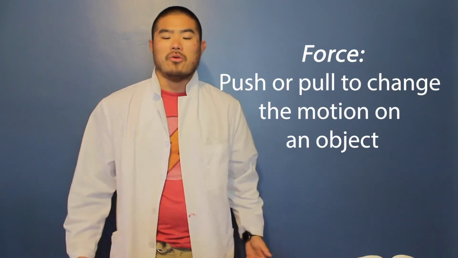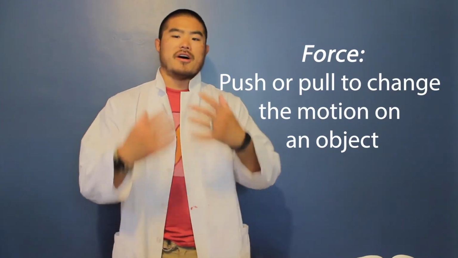And what is force? As much as I would love to tell you it is the Star Wars moving objects, it's not. I know, I'm disappointed too. Force is a push or pull to change the motion of an object. So it's a simple push or pull to change the motion, that distance of that object.